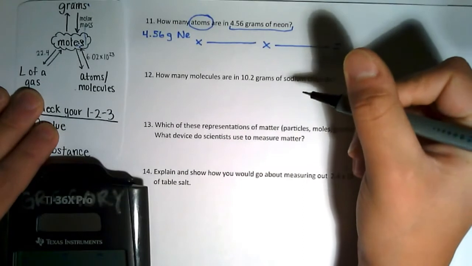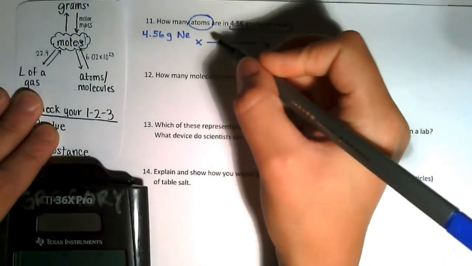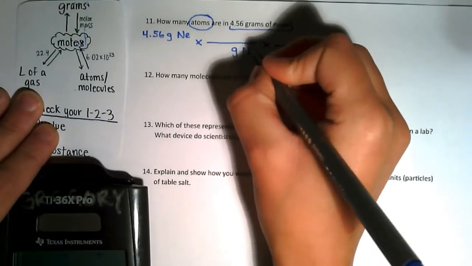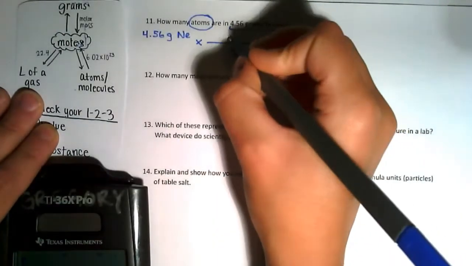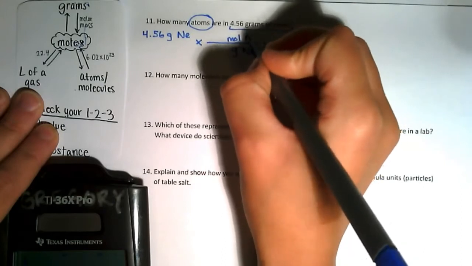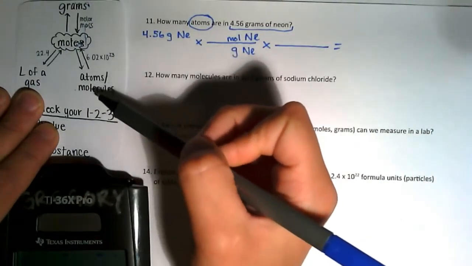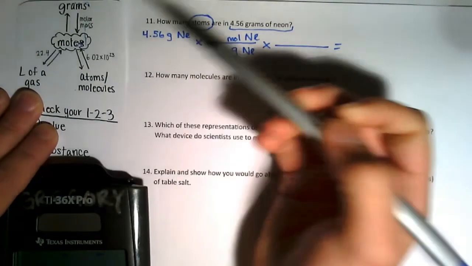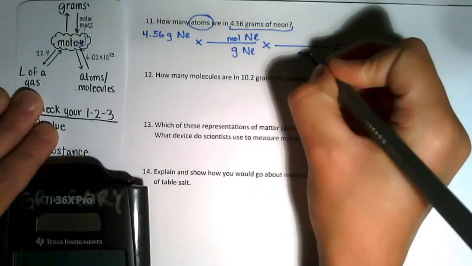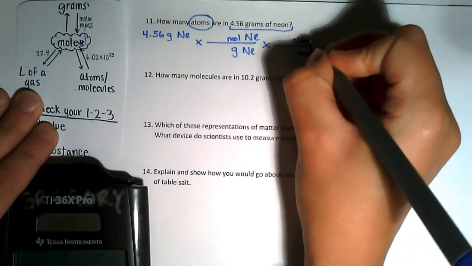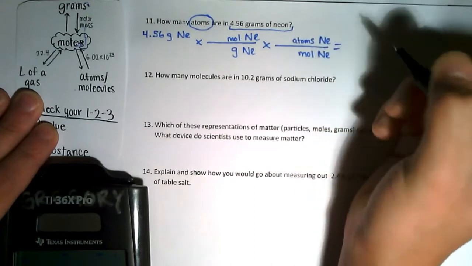Now I'm going to set up all my units. Grams of neon needs to be canceled out, and I need to get to moles. So grams of neon is going to go on bottom, and moles of neon is going to go on top. Then my next conversion factor, I need to cancel moles and take my units to atoms. So I need moles of neon on bottom and atoms, A-T-O-M-S, of neon on top.